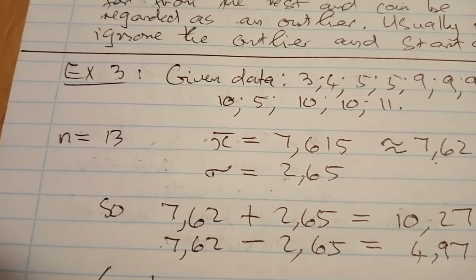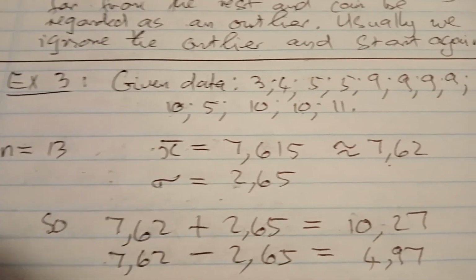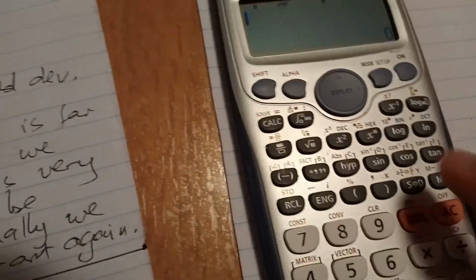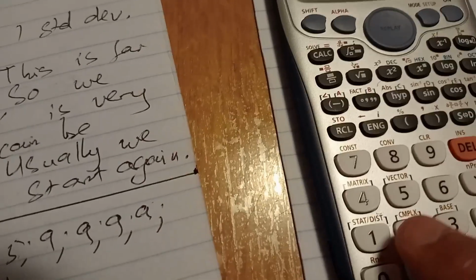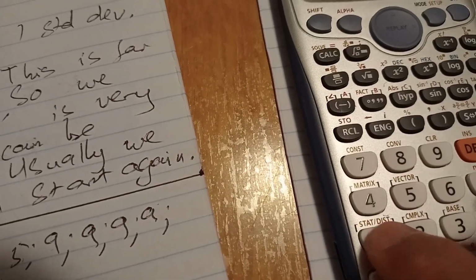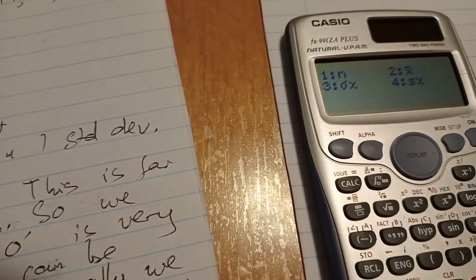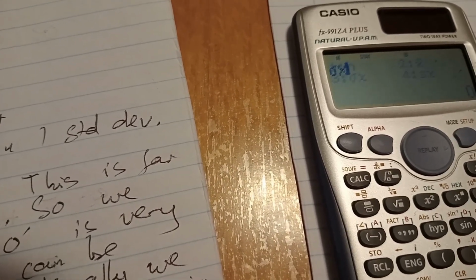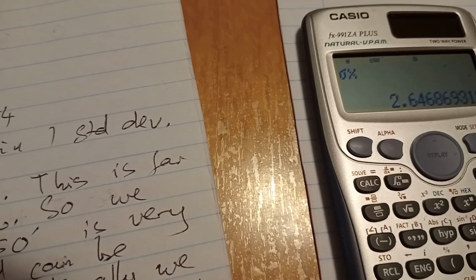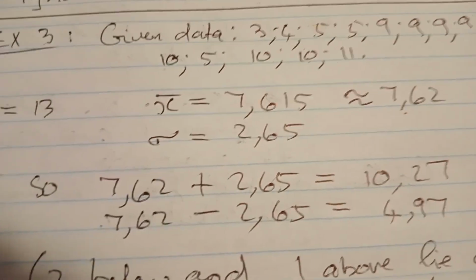And you can see 13 is our bits of data. So let's just double check now in terms of AC, and we go back to shift, and then we go to stat, the bottom, we go back to number 4 for variance, and now we look at number 3 for standard deviation. 2,65 is what we rounded off to, so there we go.